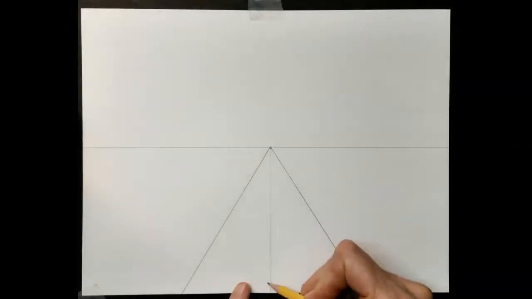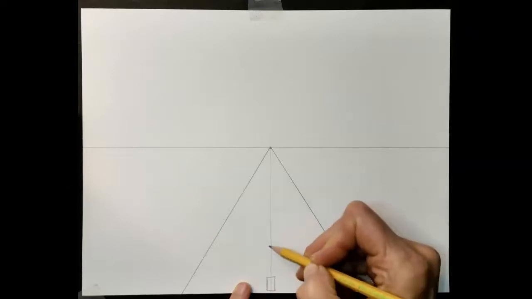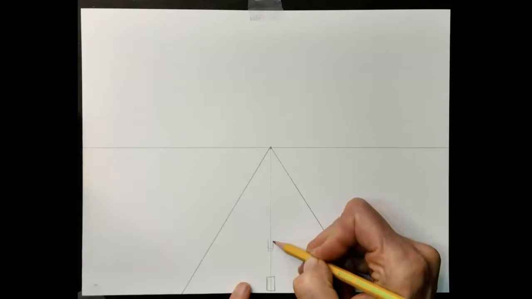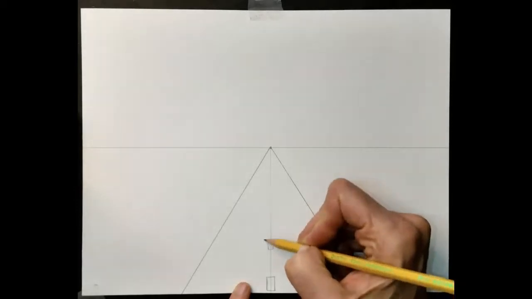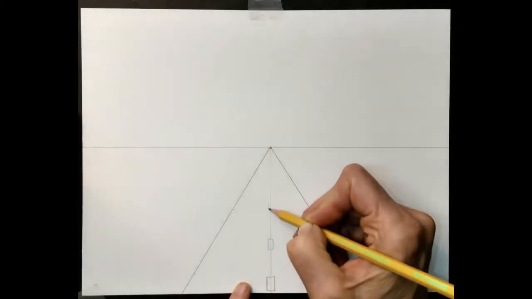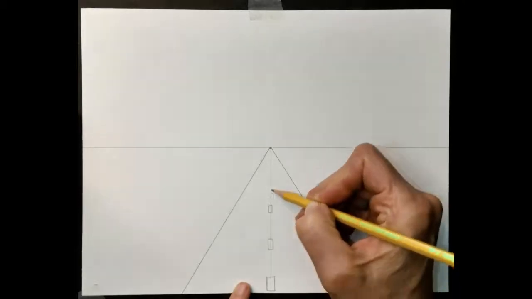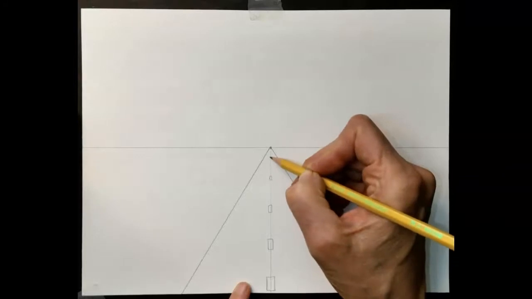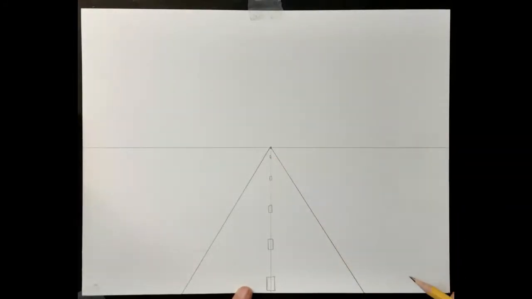Now on here I can start to draw those rectangle shapes, and I put one on each half of the line. And remember, as we go to add them in, they go higher up and they get a little bit smaller, higher up and a little bit smaller, until they get oh so very tiny.